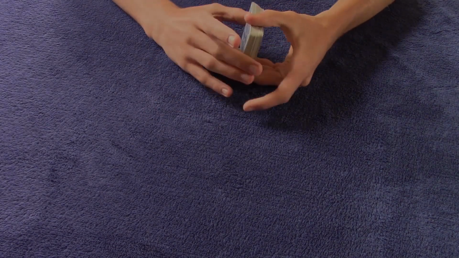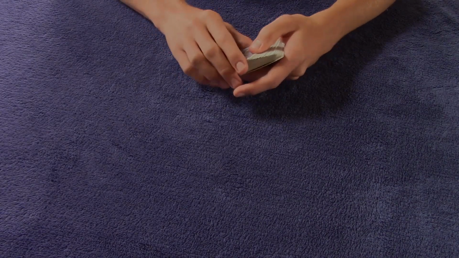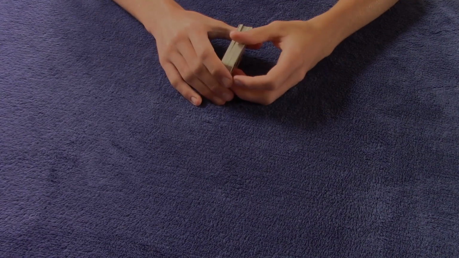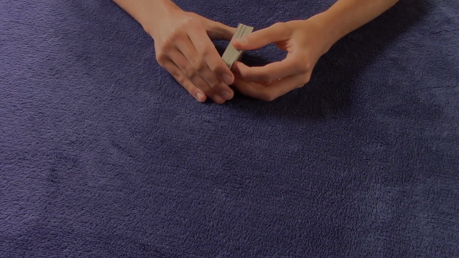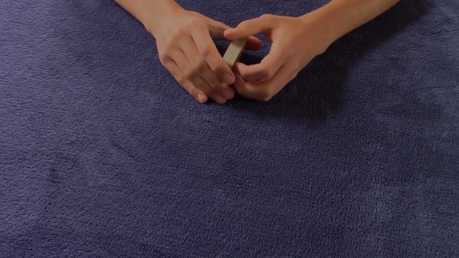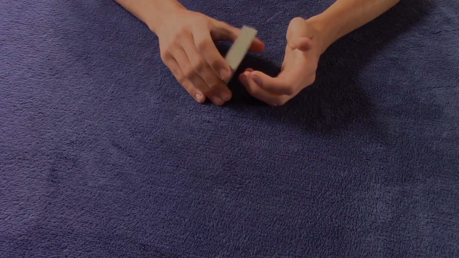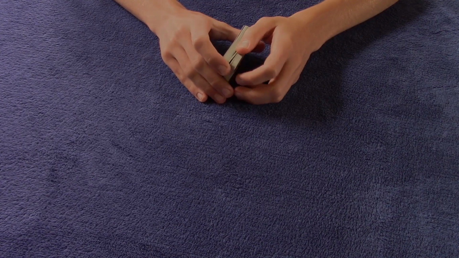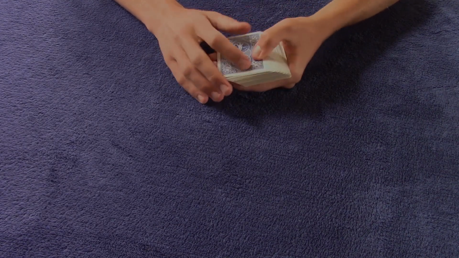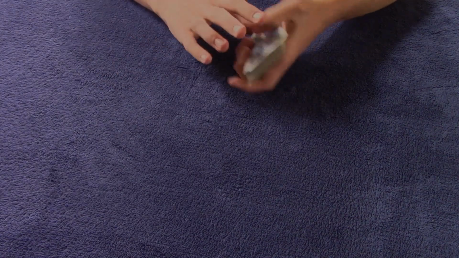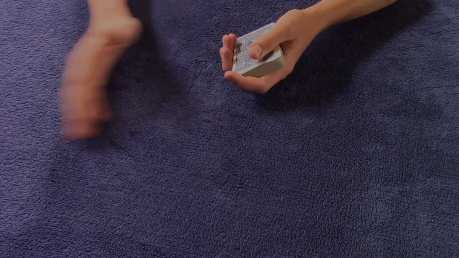So now that you know that you need to keep the audience's attention, how do you do that? Well, the best way to keep the audience's attention is to tell a story. Tell a story with the cards. Tell a story with the trick. Now, like I said before, the trick is set up in the beginning, the middle, and the end. And you need to tell a story within that.